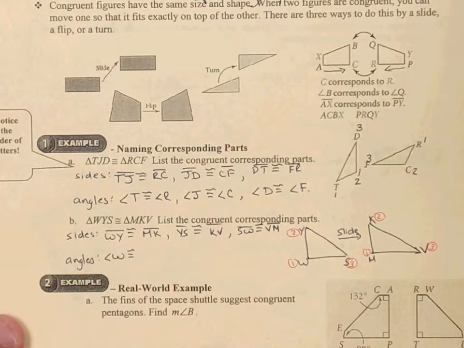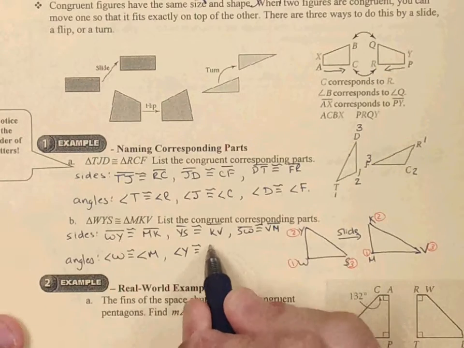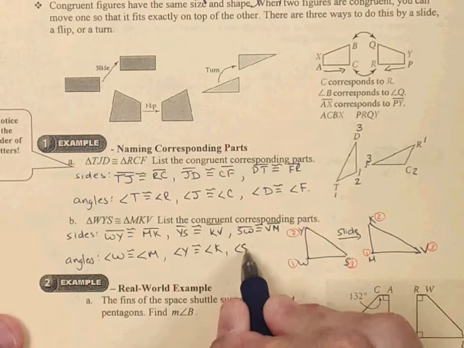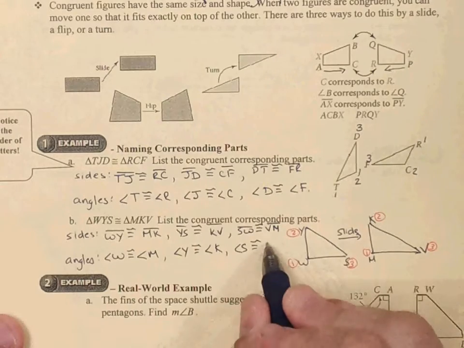Angle W is congruent to angle M. Angle Y is congruent to angle K. And angle S is congruent to angle V.